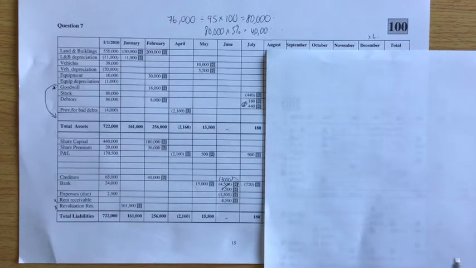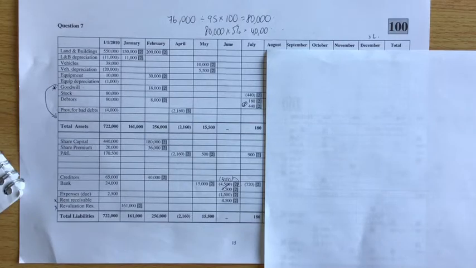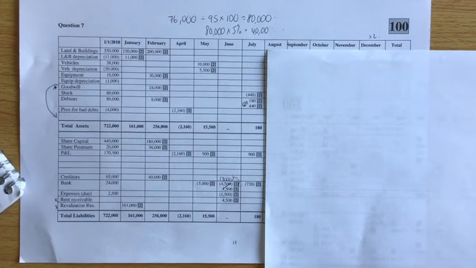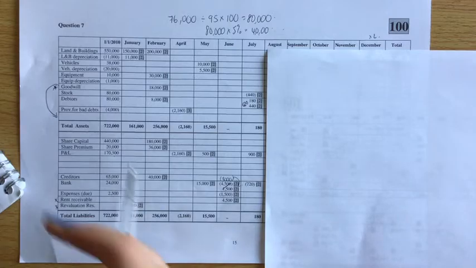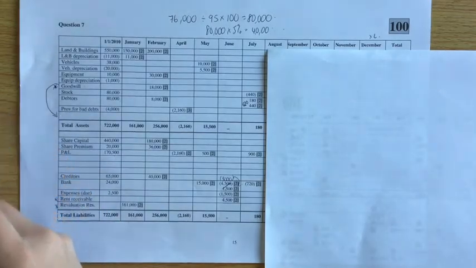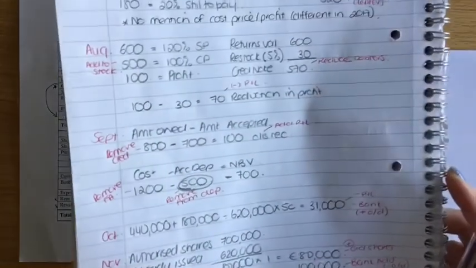Next is our August. It says goods previously sold for €600 were returned, and the selling price of these goods was cost plus 20%. A credit note was issued showing a deduction of 5% of the selling price as a restocking charge. Okay, so let's have a look. It says that goods previously sold for €600 were returned. Let's see what we have to do here.